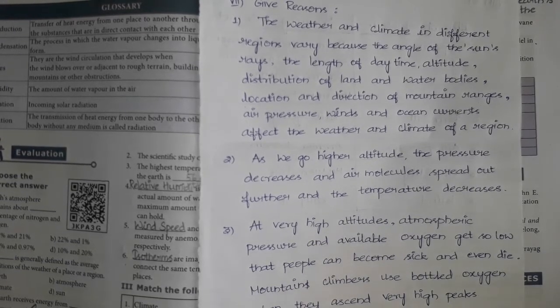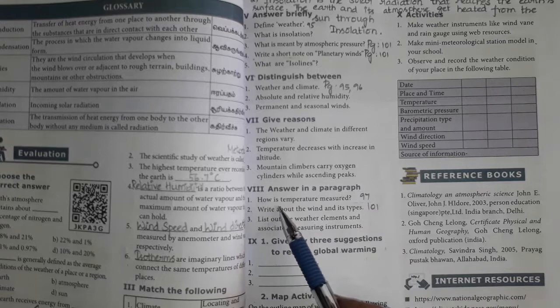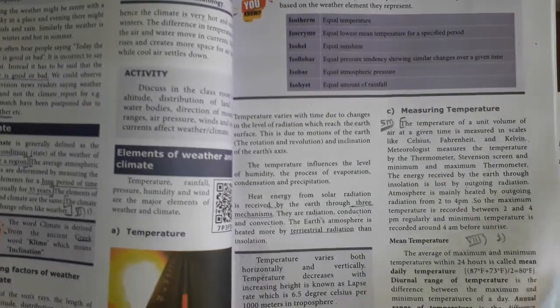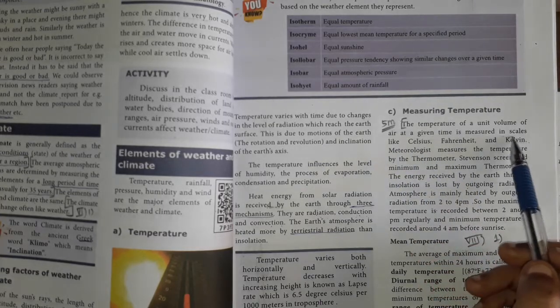Okay, dears, shall we move on to the 8th Roman letter? Answer in a paragraph. How is temperature measured? Page number 97. From here, the temperature of the unit volume of air at a given time is measured in scales.